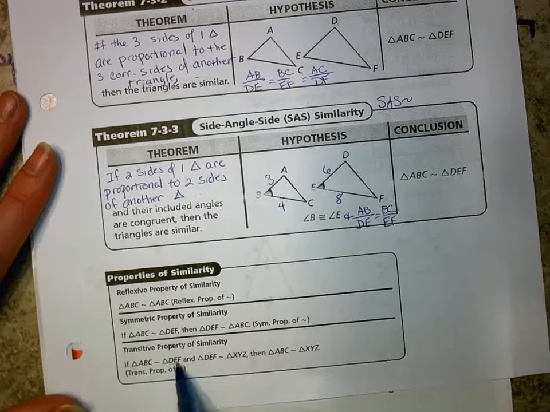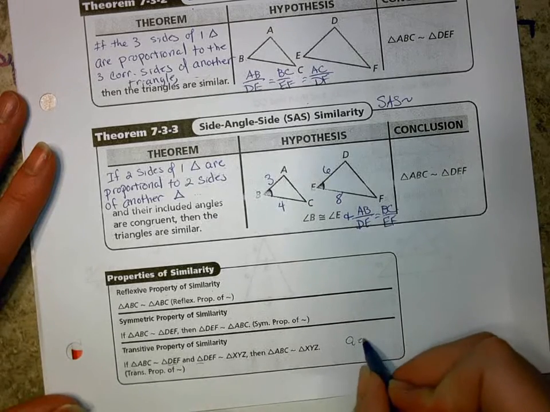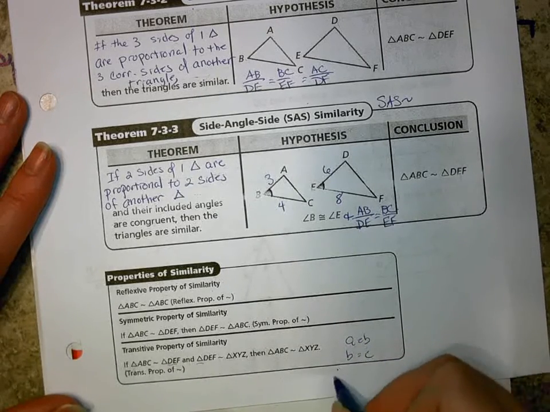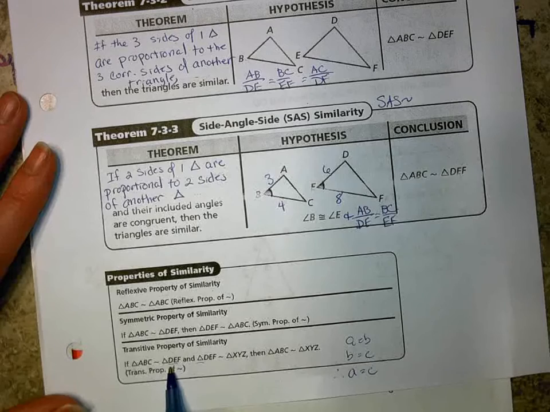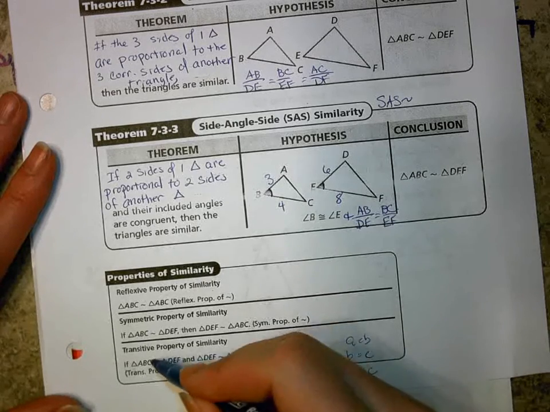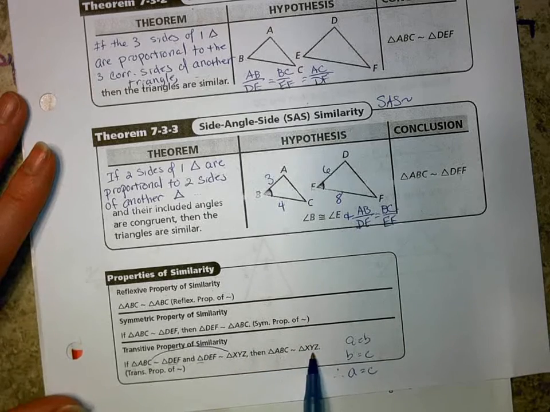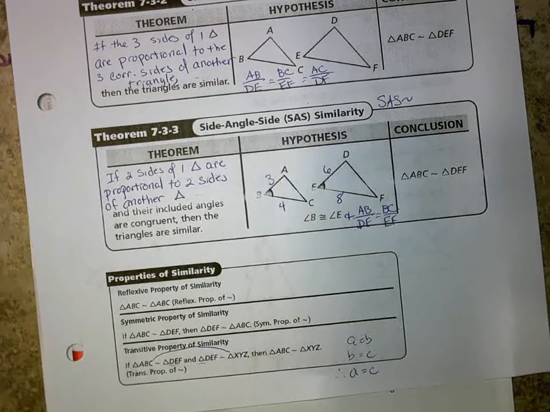Remember, this is the connector. If A equals B and B equals C, then we know A equals C, right? So triangle ABC is similar to triangle DEF, and DEF is similar to triangle XYZ. So what do I know about these two? That they're similar. Those are just some common sense properties that I realized you would probably already know. We want to make sure that we get those.